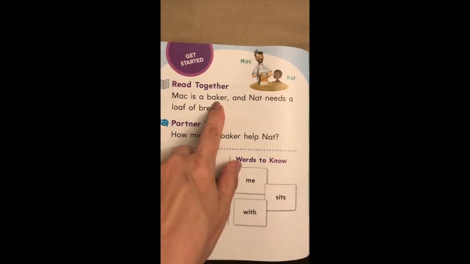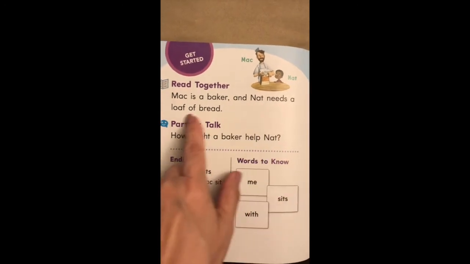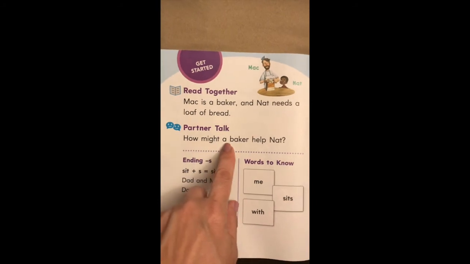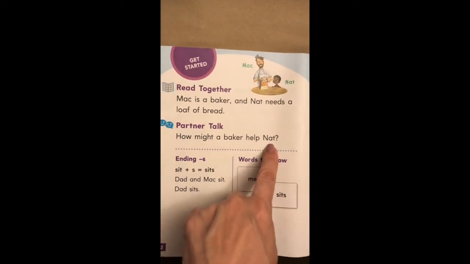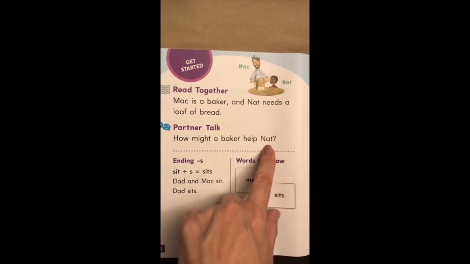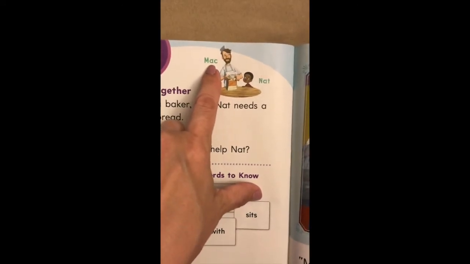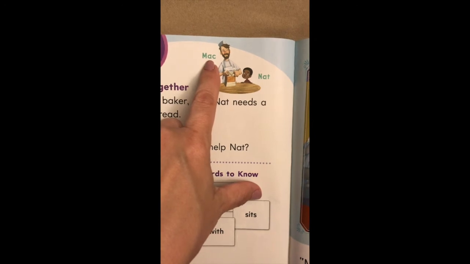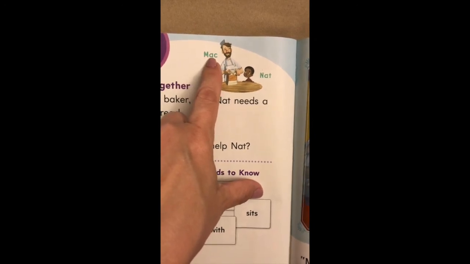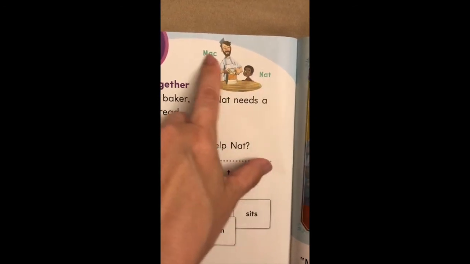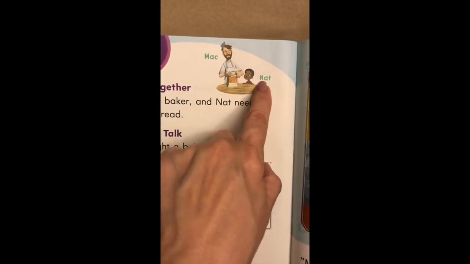Mac is a baker and Nat needs a loaf of bread. How might a baker help Nat? And let's look up here for character names. Mac, Nat, Mac, Nat.